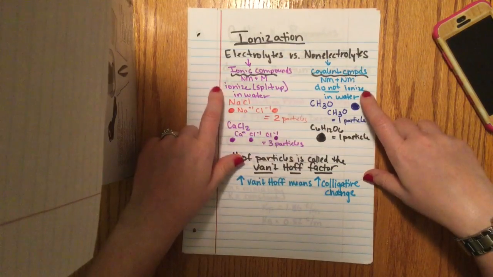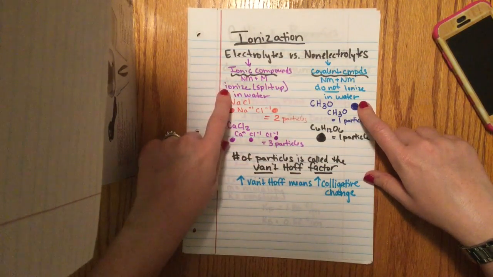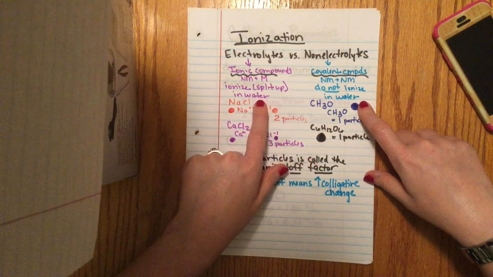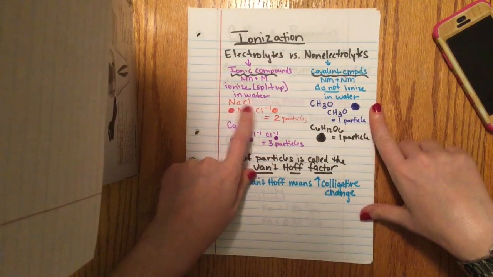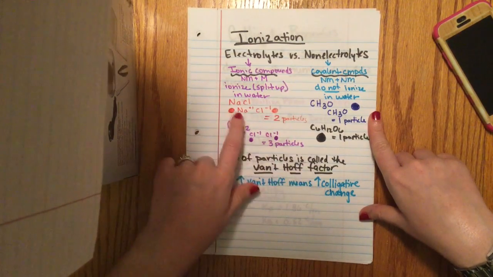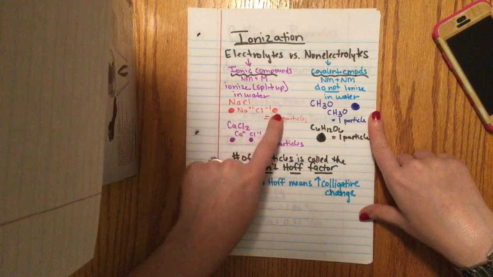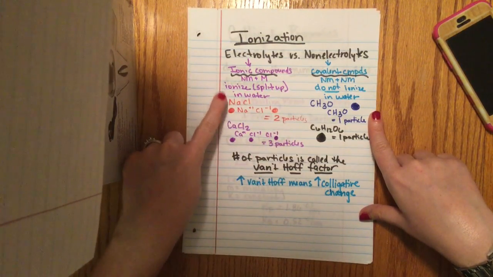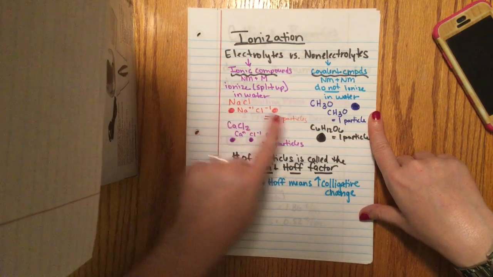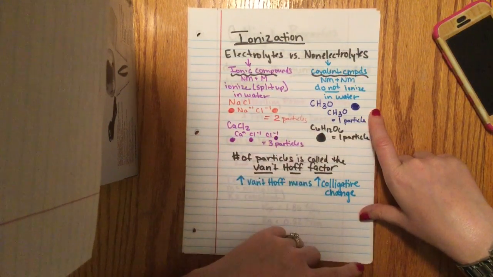Now here's where it gets really interesting. Ionic compounds ionize or split up in water. That would mean that if I had an NaCl or a sodium chloride, it would split up into Na and Cl, and so that would make 2 particles. So for every 1 NaCl I put in, I would get 2 particles in my solution.